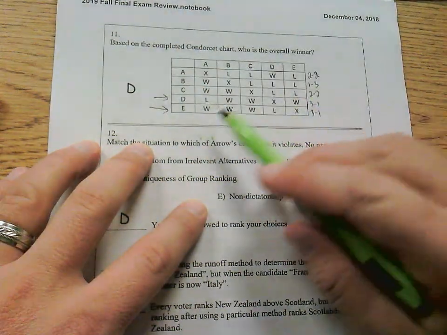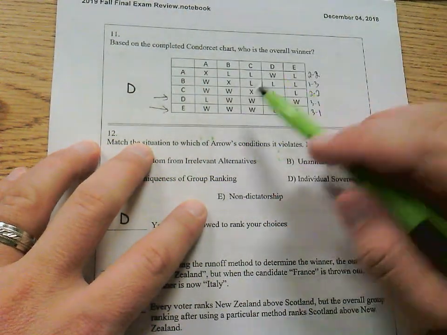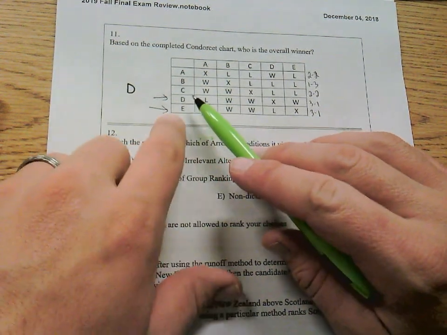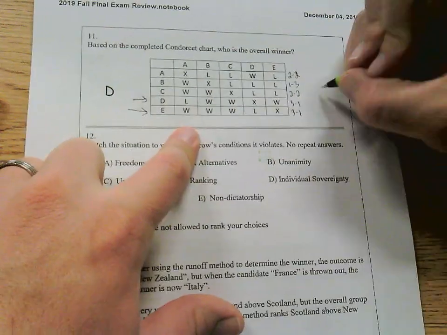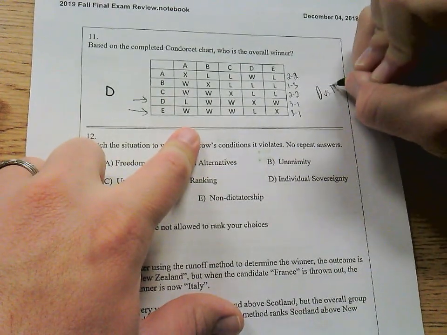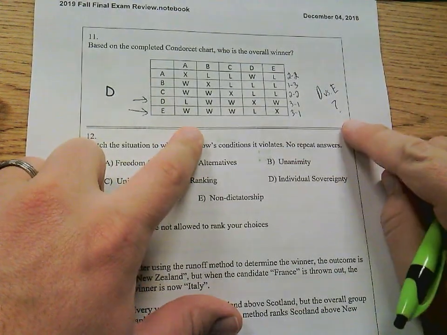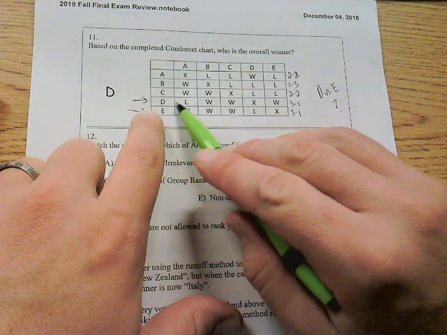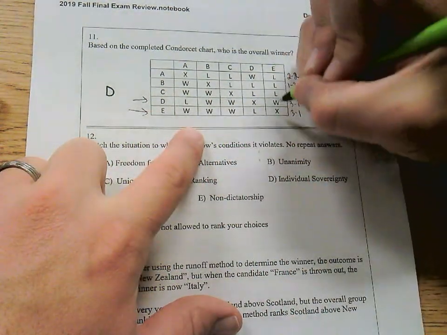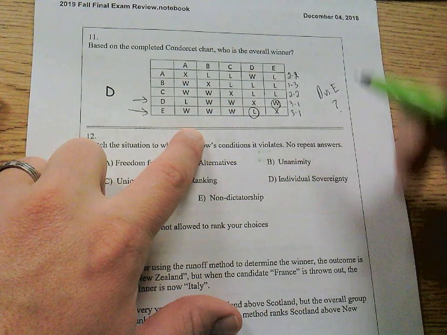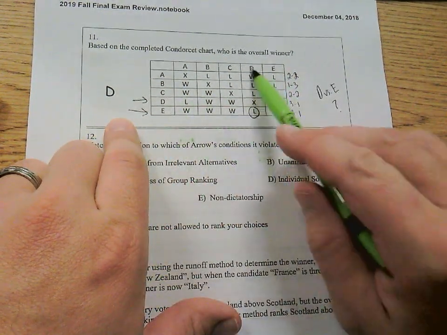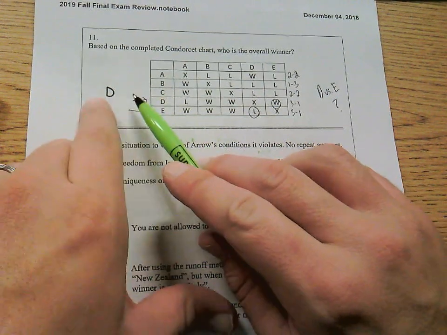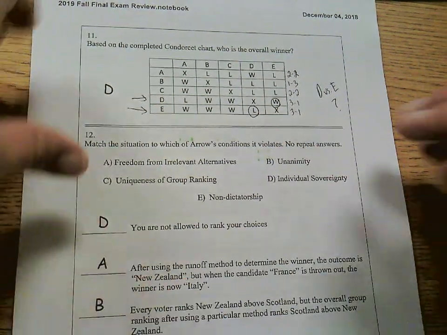All right, so don't say, oh, it's a tie. You got to look at the tiebreaker. Now, how do you do a tiebreaker? It's between D and E. Look to where D versus E, who won? Well, let's see. D and E. Oh, there we are right there. There's 2 ways you can look at it. D beat E, or E lost to D. Either way, D is our winner. That's how you break the tie.